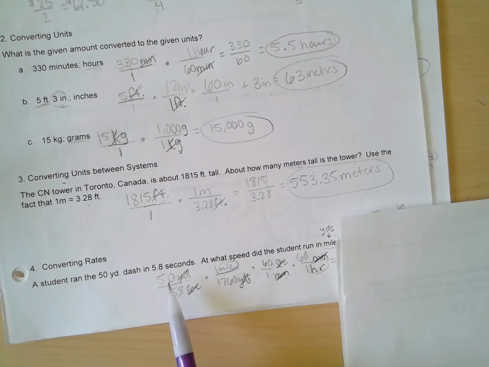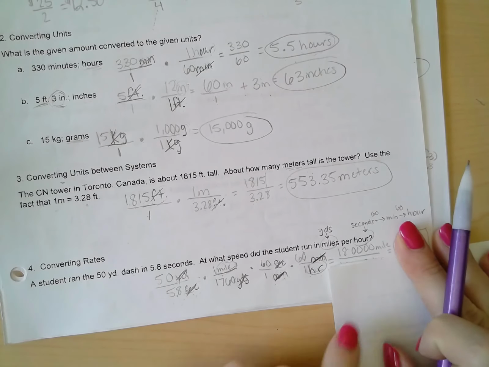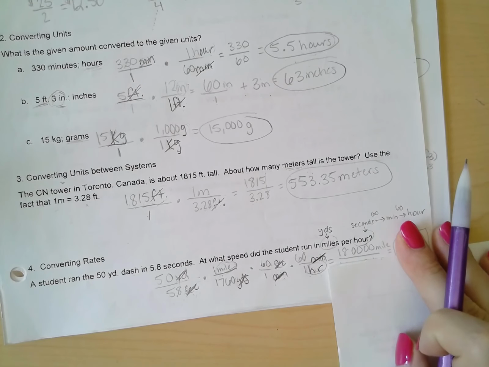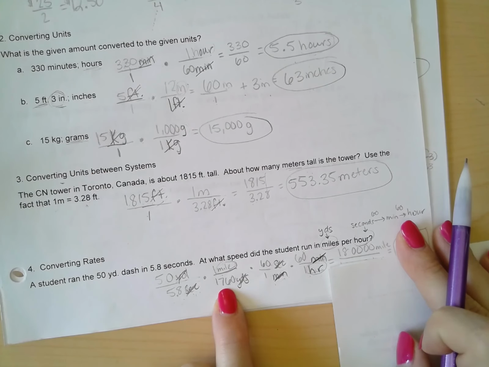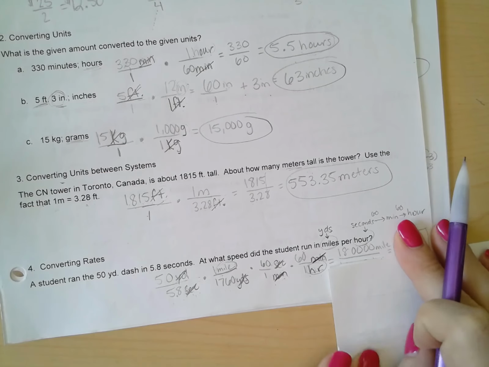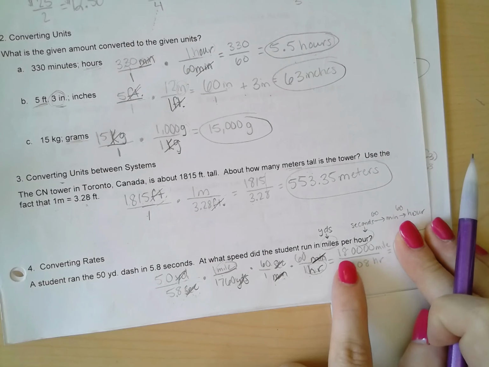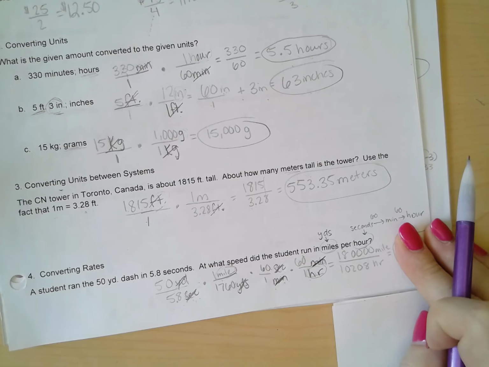So I'm just going to multiply straight across the top, then straight across the bottom. So straight across the top, I'll use my calculator and do 50 times 1 times 60 times 60. Okay, and that gives me quite a large number, like 180,000 miles. And then I'm going to use my calculator and do the same thing on the bottom, multiply the bottom numbers. So 5.8 times 1,760 times 1 times 1. And that gives me 10,208 hours.